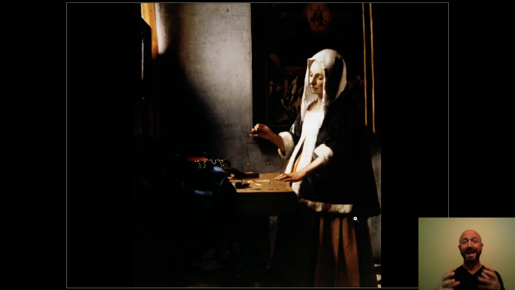Through a series of asymmetries, right? On the left-hand side, up high, not much going on. On the right-hand side, up high, a lot going on, right? These are balanced out, though, because one represents spirituality and the other materiality.